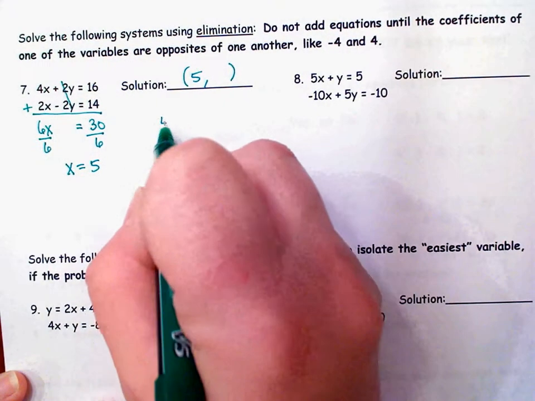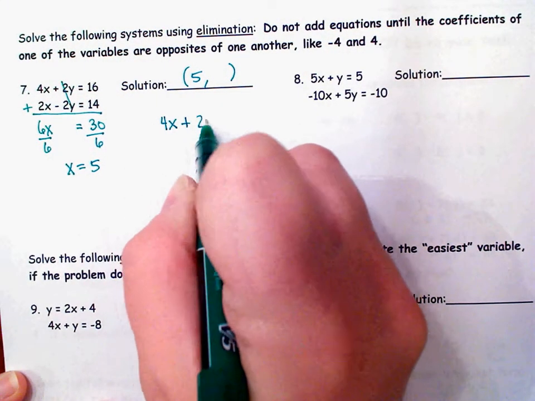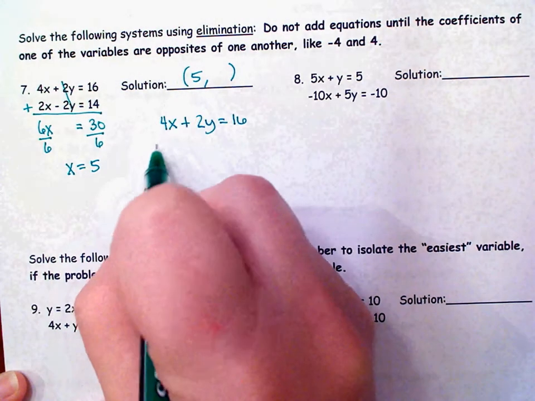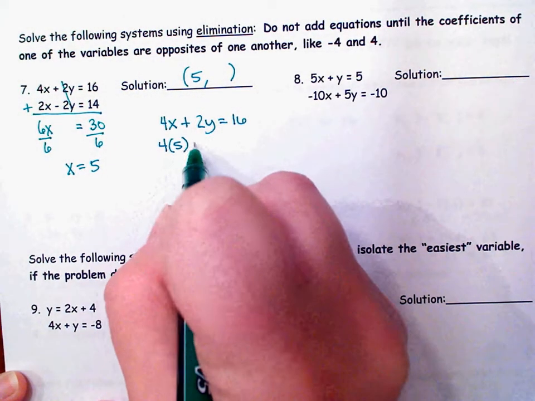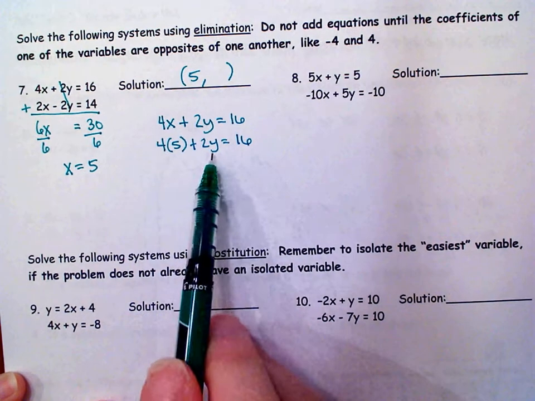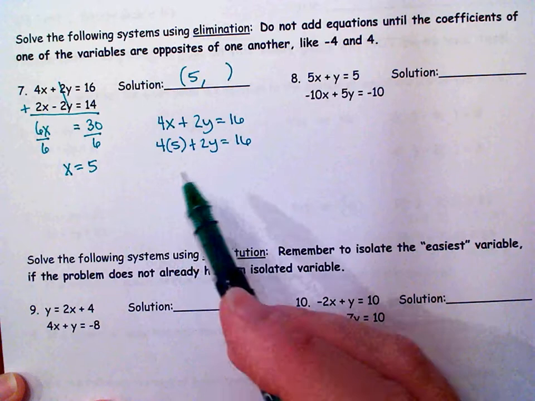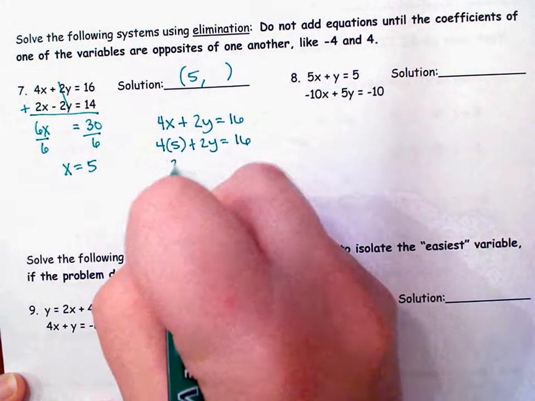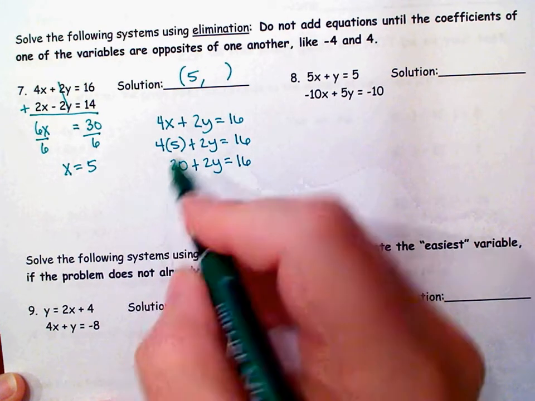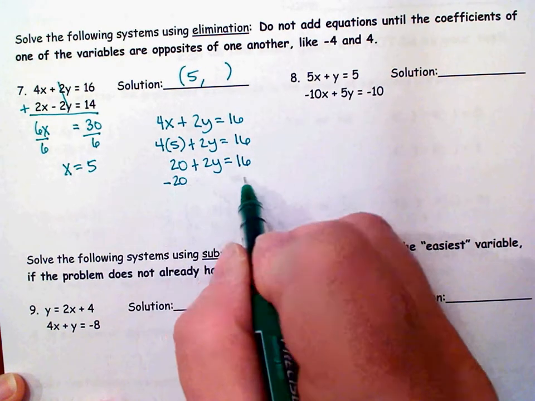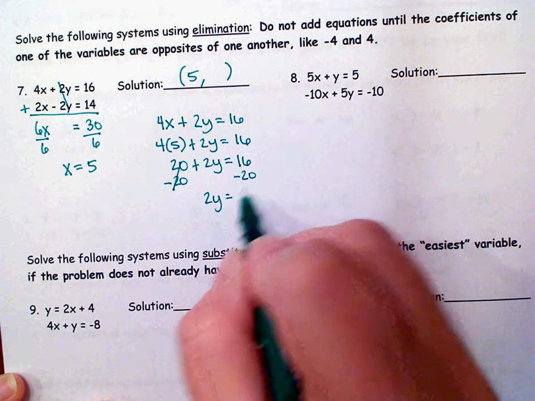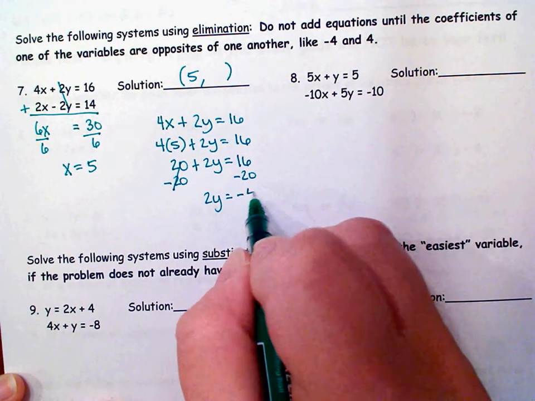So if I pick the first one, which is 4x plus 2y equals 16, I'm going to replace the x with 5. So I'd have 4 times 5 plus 2y equals 16. Now this equation only has a y, so I can solve for y. 4 times 5 is 20. Then I can undo the addition of 20 by subtracting 20 from both sides. So now I have 2y equals 16 minus 20 is -4.